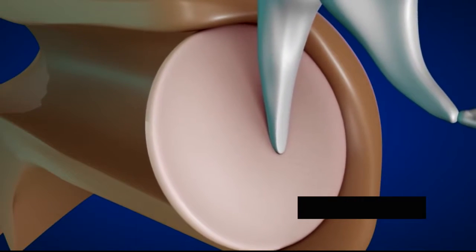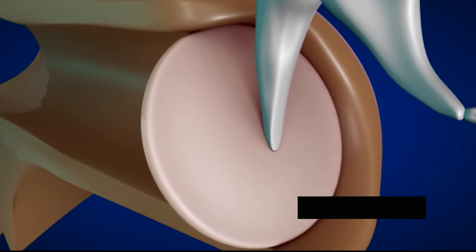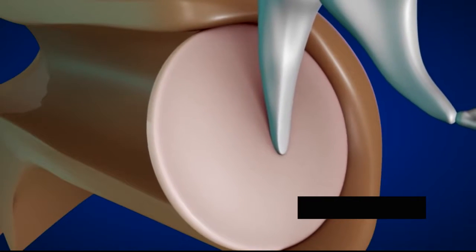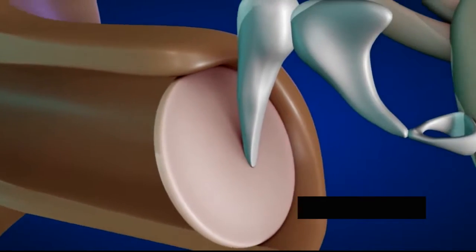Focusing in on the auditory canal, we can see the circular object called the eardrum. Sound hits the outer layer of the eardrum, known as the tympanic membrane, causing it to vibrate.